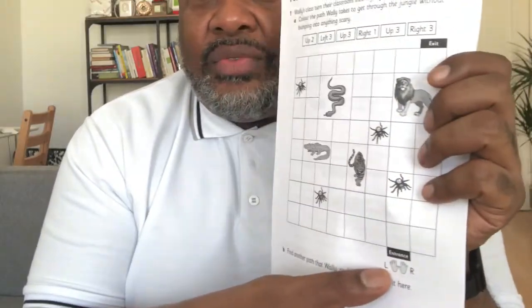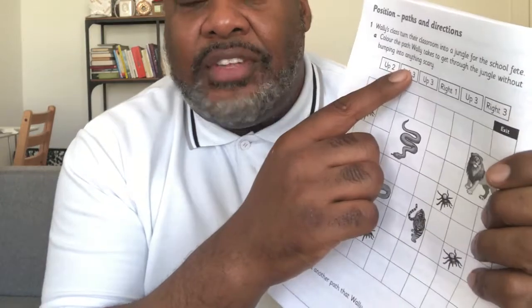It says here, Wally's class turned their classroom into a jungle for the school fete. A fete is like a fest or a fair. A, colour the path Wally takes to get through the jungle without bumping into anything scary. So let's see. Here's the entrance right here. And then it's asking you up 2, left 2, up 3, right 1, up 3, right 3.